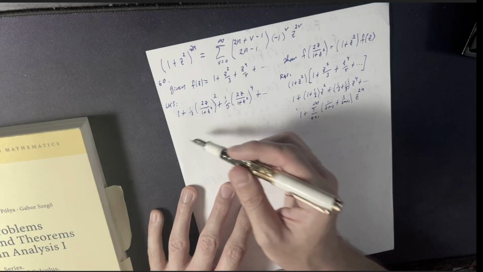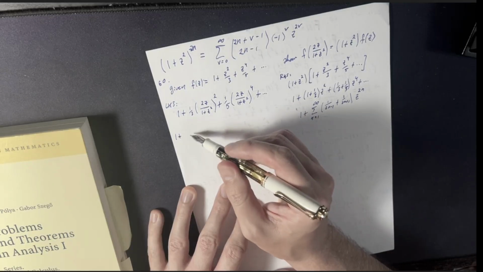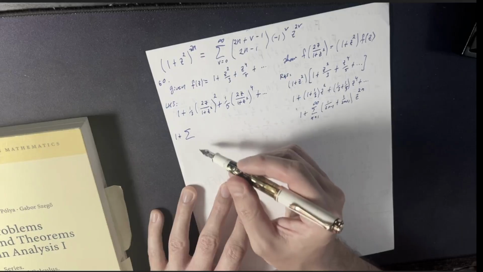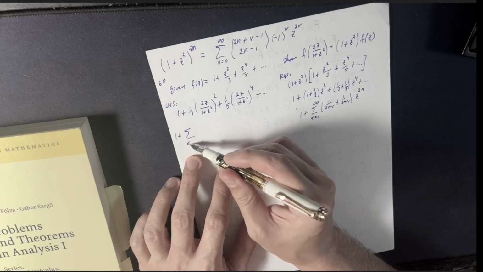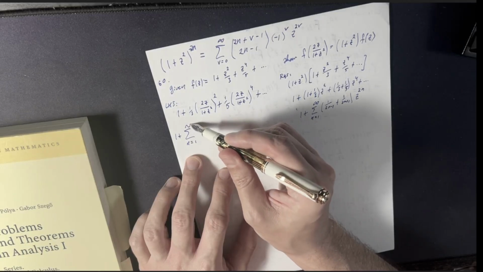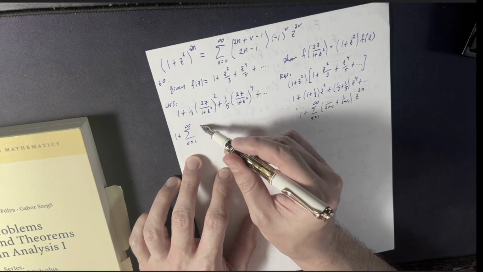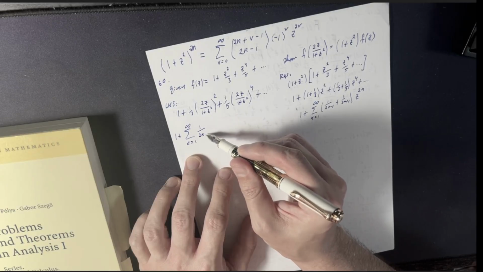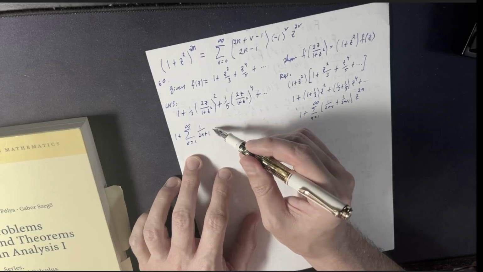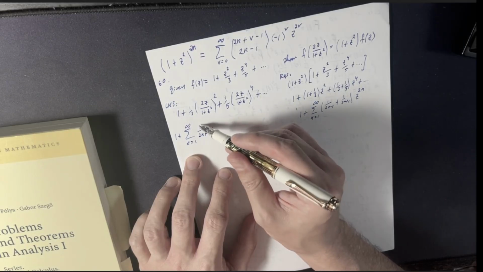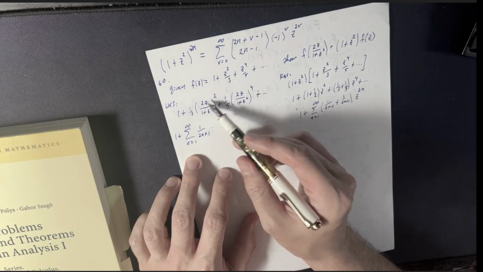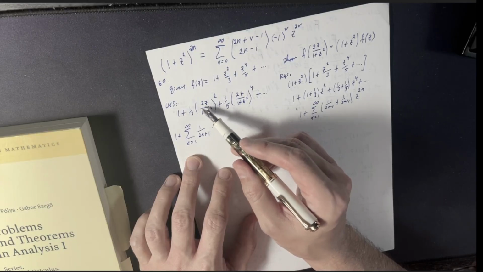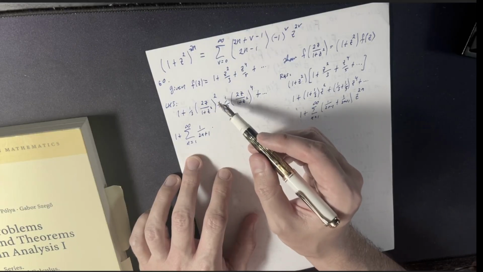So this left-hand side, I've got 1 plus the sum as n goes from 1 onward, right? And then what we have is this number. Yep. Then you've got, well, on top you've got 2 to the 2n, right? So it's like 2 squared to the n.